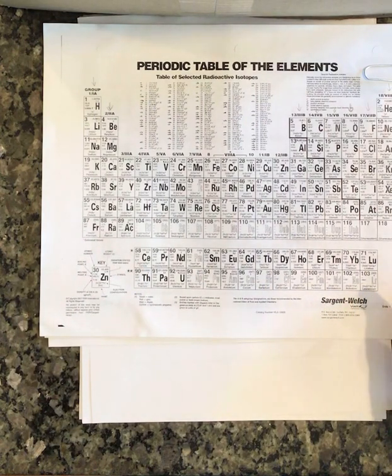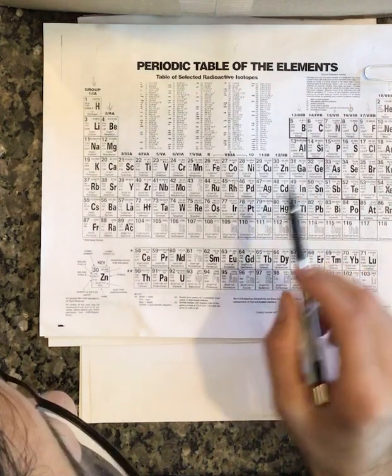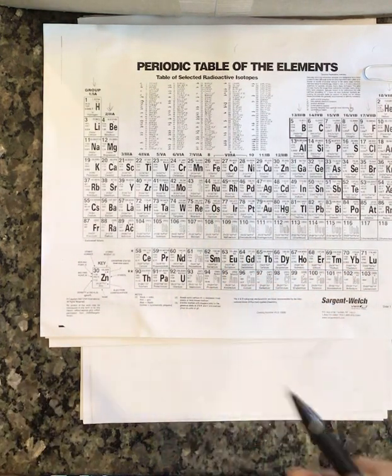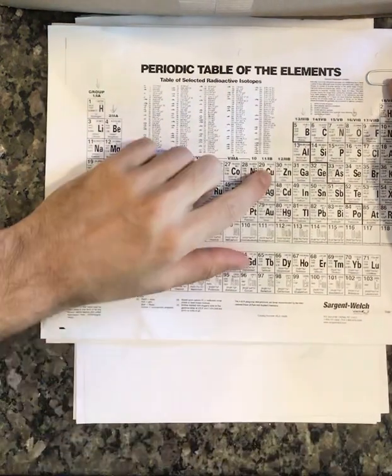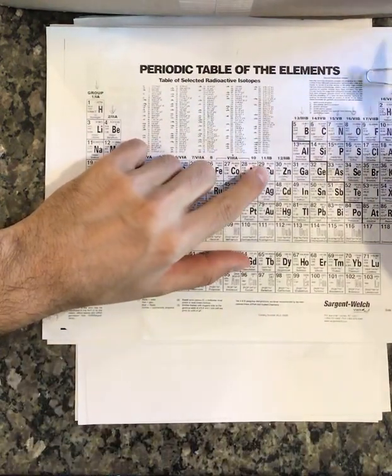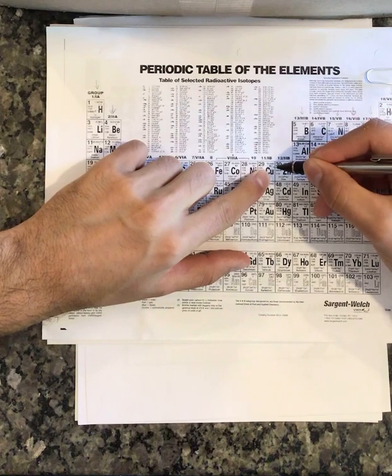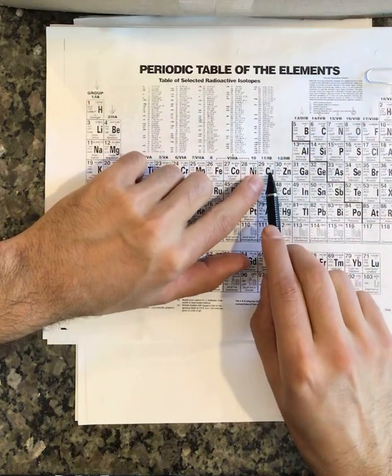Now, what about the transition metals? Well, two things that you need to remember. The first one: whatever number is bolded, that is the one that you're going to use when it's not specified. For example, let's look at copper. Copper, you can make two charges. You can make copper 2 or you can make copper 1, because there's a 2 and a 1 there.